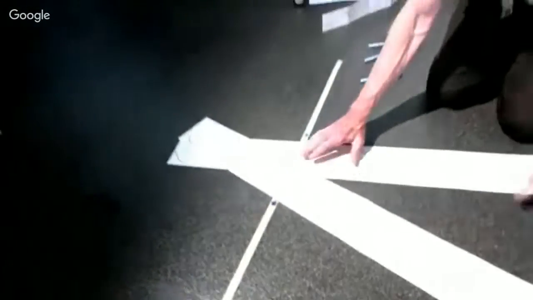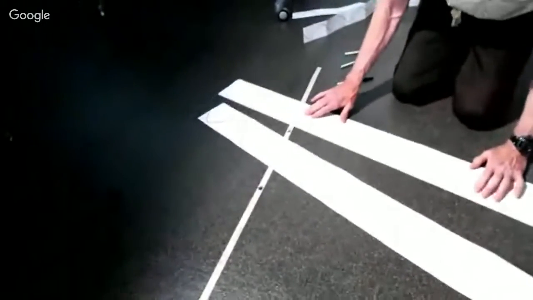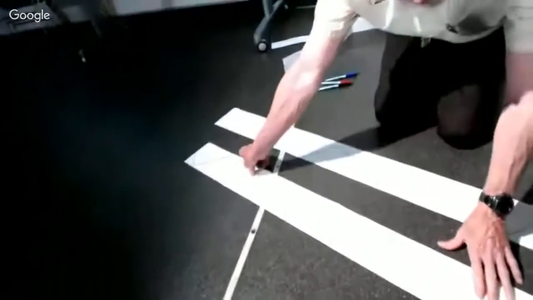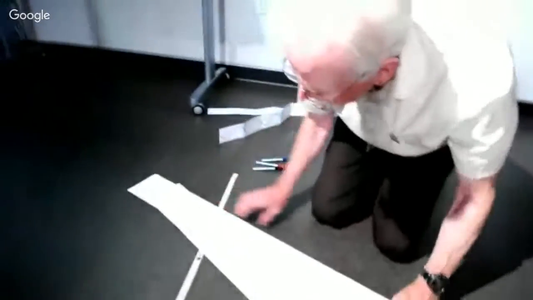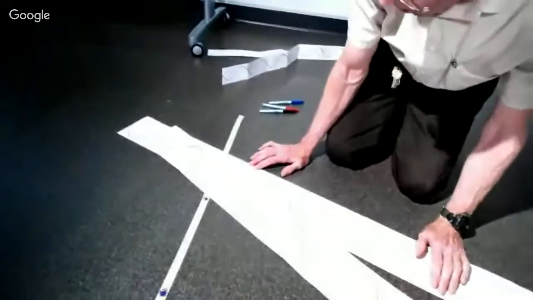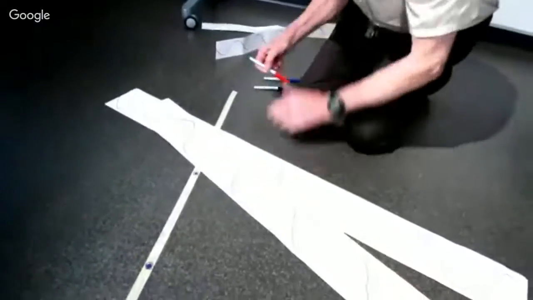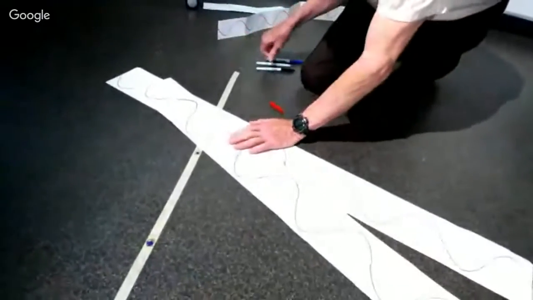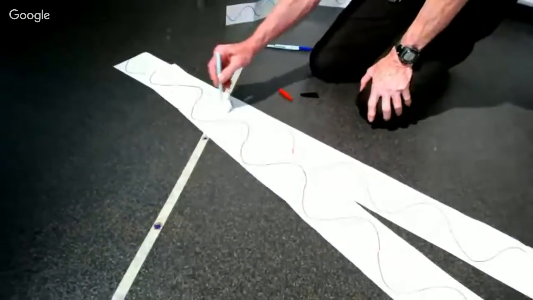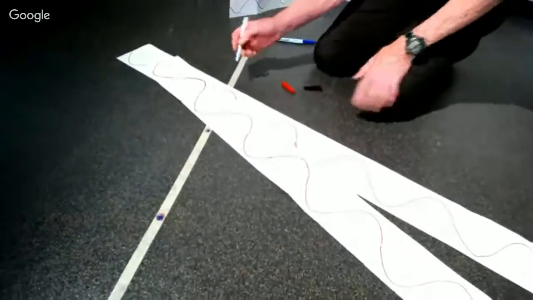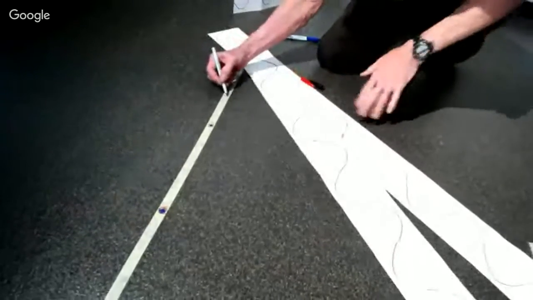And now let's find out how far away we have to go to make it so that the red is out of phase. Well, it turns out the red wavelength is longer, and so I have to go further away to make the place where the crests and the troughs cancel on the red light. And that's going to be out here.